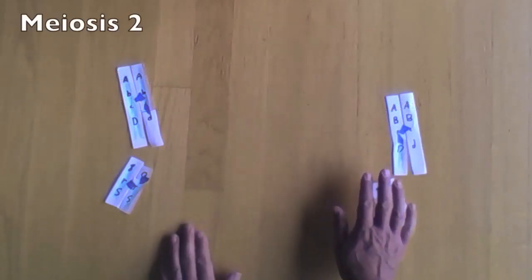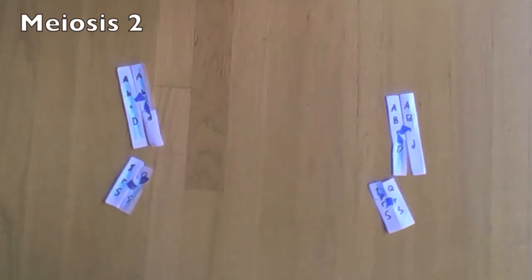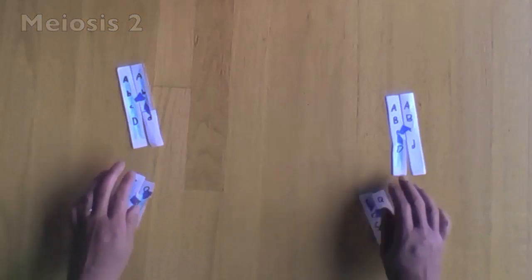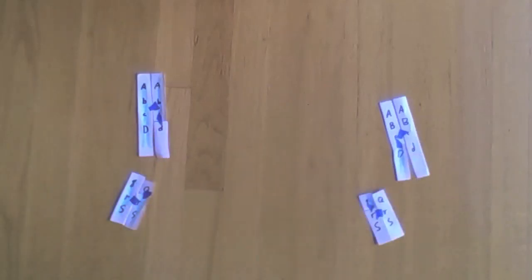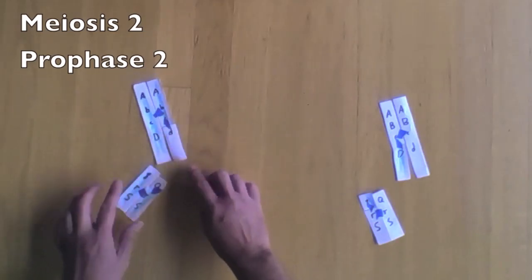Now each of these two cells will go through the process of meiosis 2. Note there is no interphase between meiosis 1 and meiosis 2. We will see that meiosis 2 is similar to mitosis in that we will separate sister chromatids from one another. In prophase 2, chromosomes supercoil and become visible under the microscope. The nucleoli go away and the nuclear envelope breaks down.